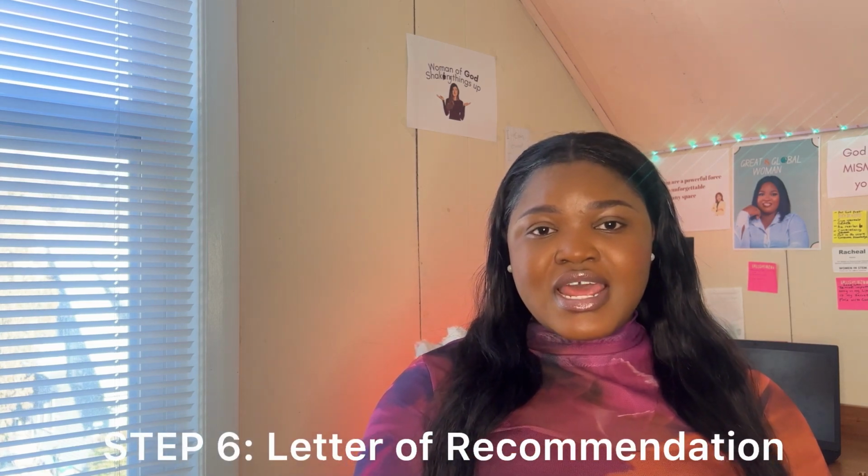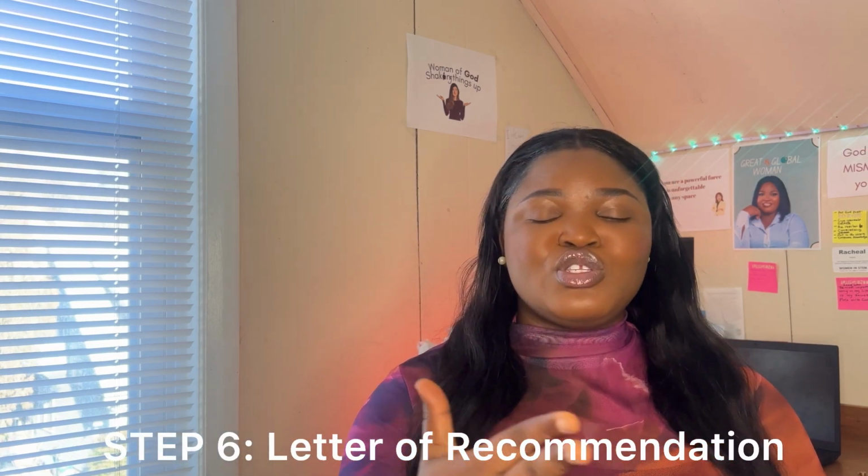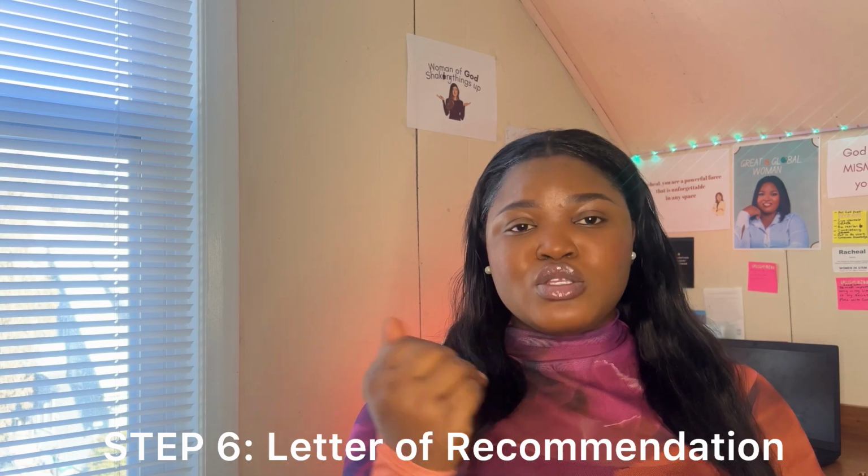Step 6, the next step is letter of recommendation. You want to speak to your lecturers, your mentor, your boss at work to help you write a recommendation letter to submit. Most times in the US it's 2 to 3 recommendation letters, right? And most times they want the recommendation letters to be from your lecturers. They can say 2 from lecturers and 1 from your boss, or 1 from your mentor, but most times they want all 3 to be from your lecturers, right?